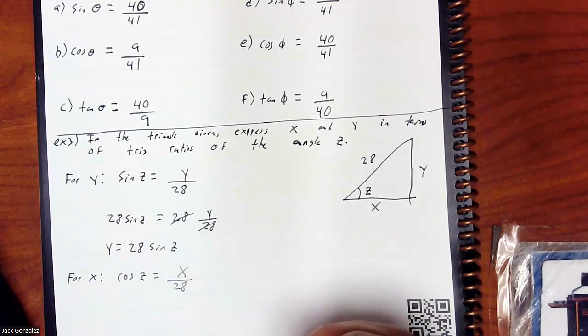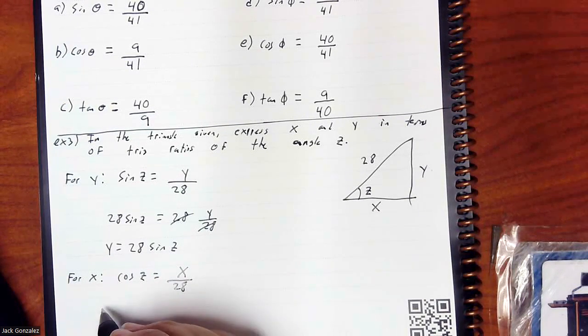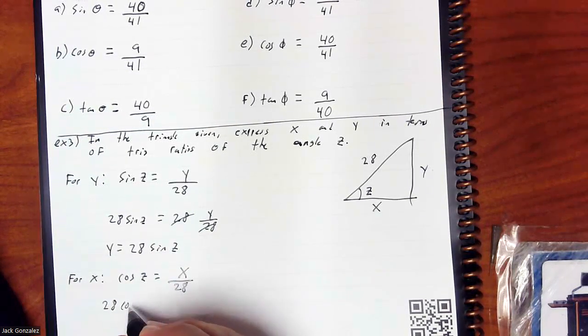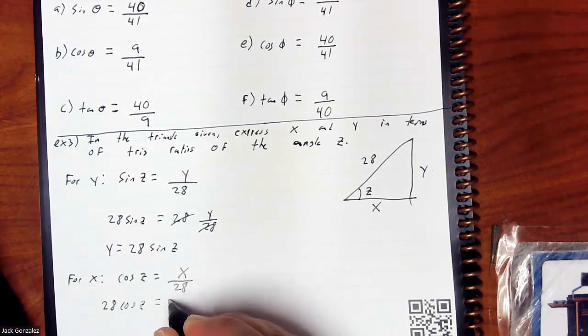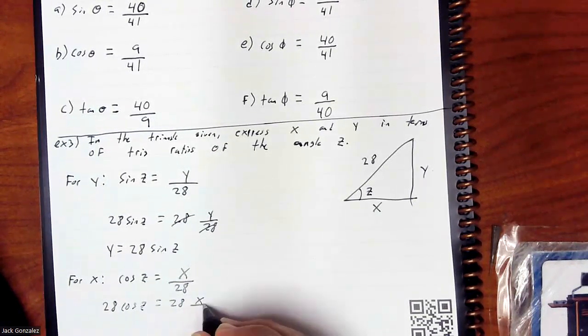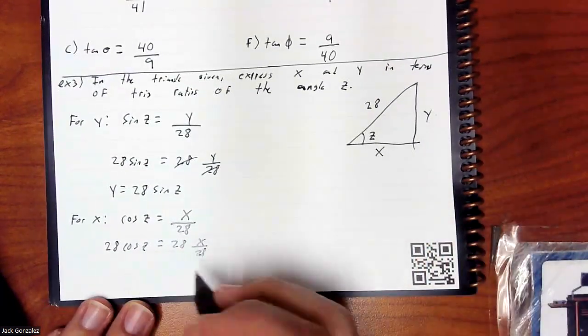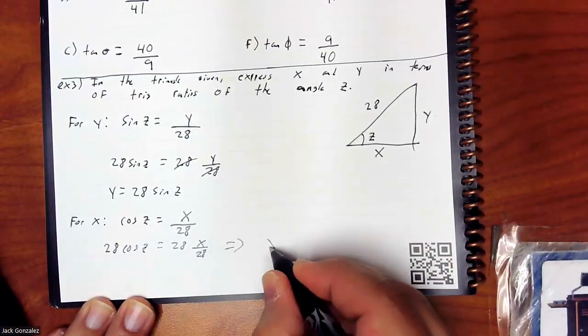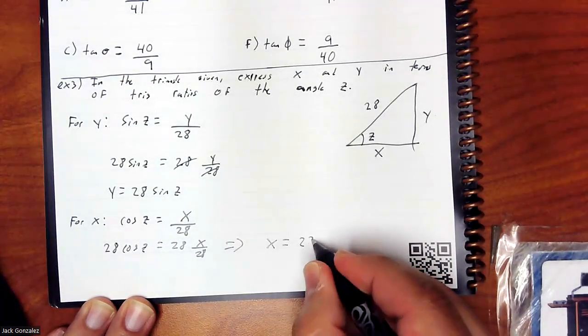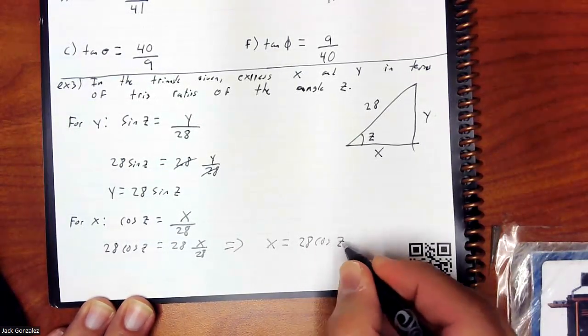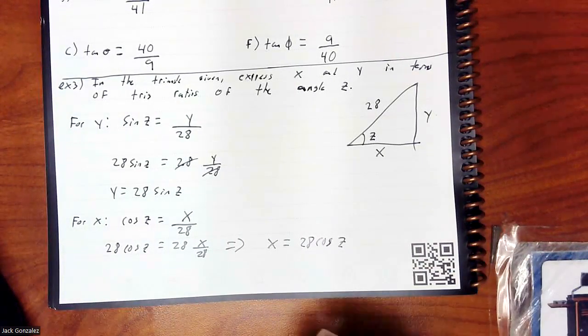So just solve for x and you'll be done. Multiply both sides by 28. Which implies that x is equal to 28 cosine z. Whatever that is.